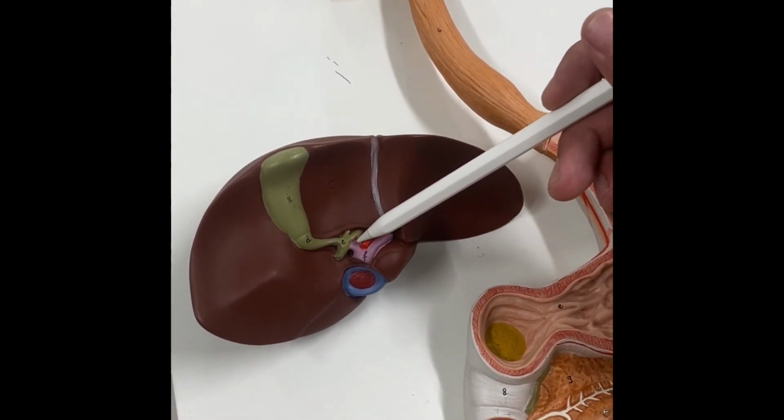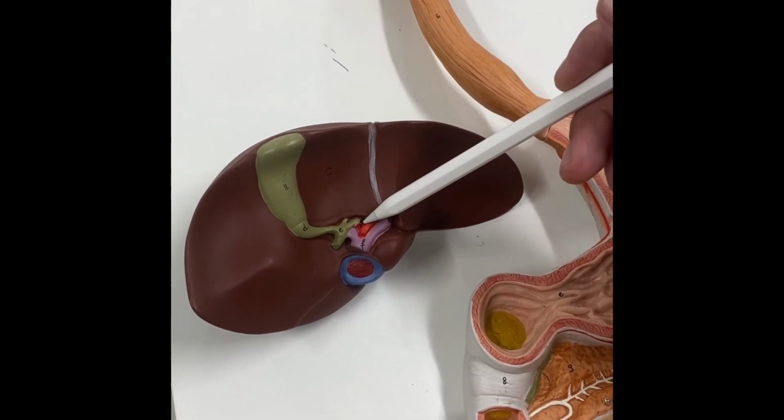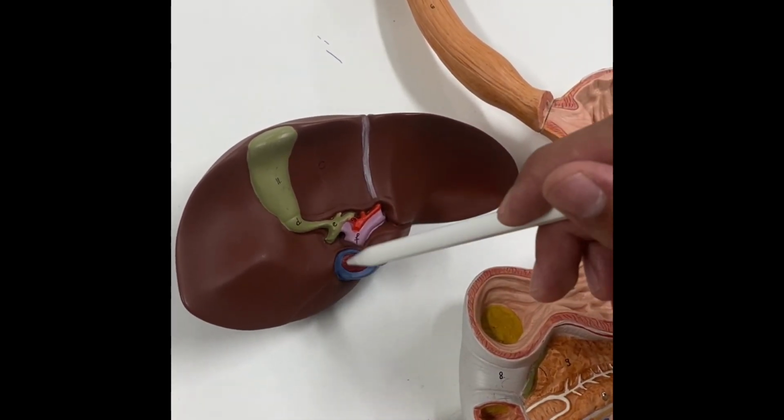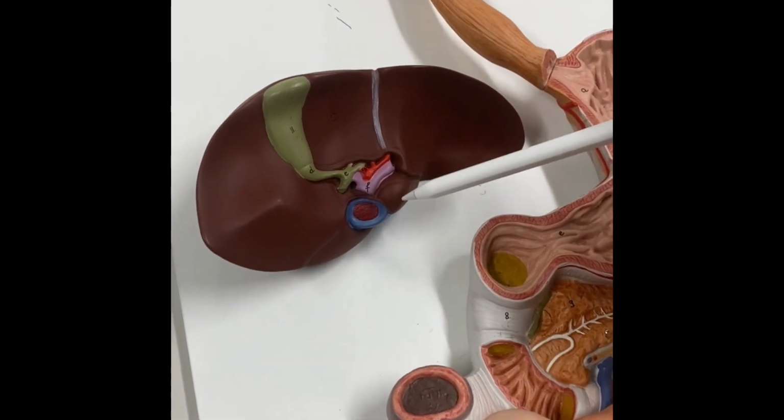And here is the hepatic artery. This is the hepatic portal vein. Under it's the inferior vena cava. And next to it's the caudate lobe.